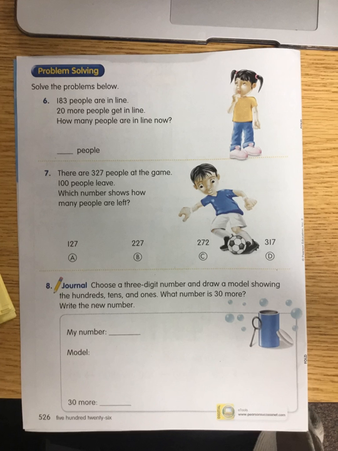And number 8. Yes, you have to do the journal. Choose a 3-digit number and draw a model showing the hundreds, tens, and ones. What number is 30 more? Write the new number. Just a reminder that this is what a 100 model looks like. Just a square. This is what a tens model looks like. Just a rectangle. And this is what a ones model looks like. Just a small little square.